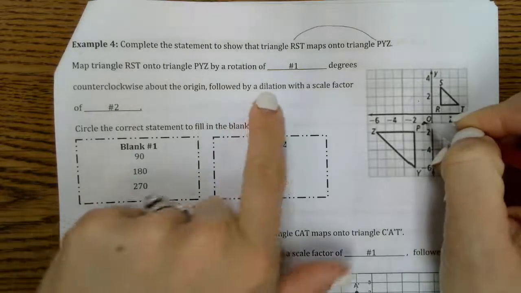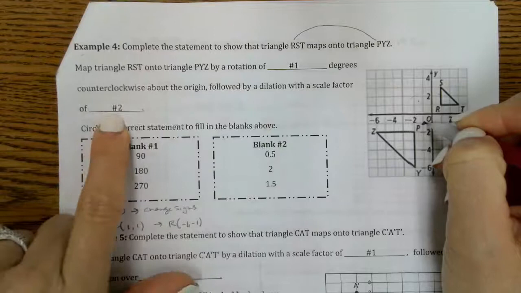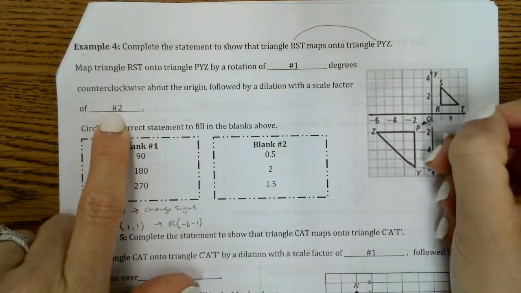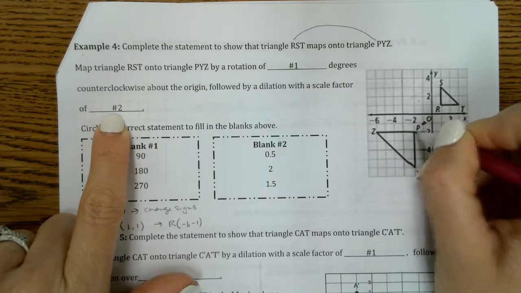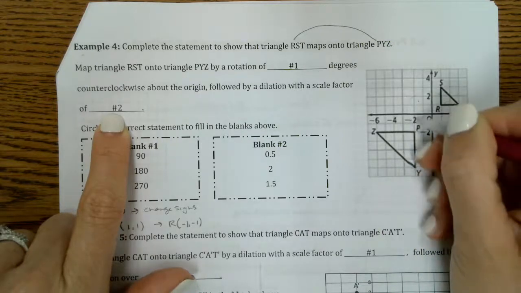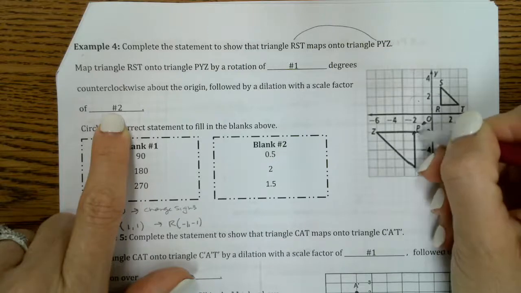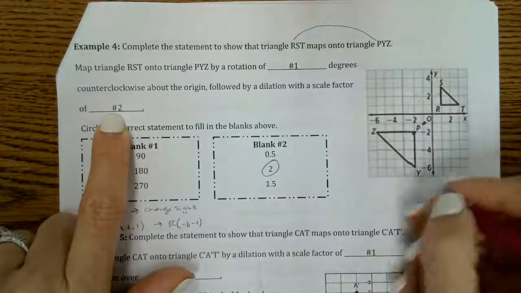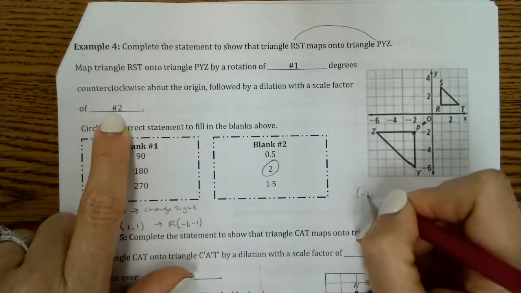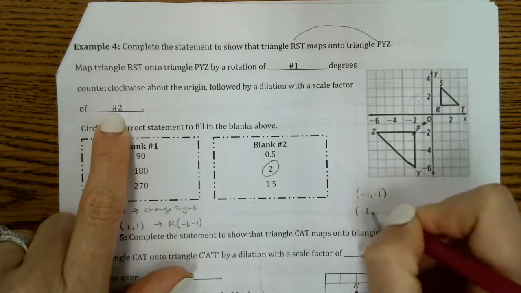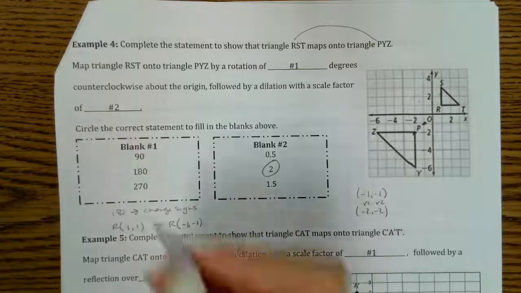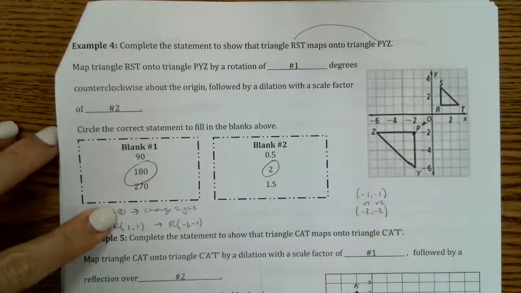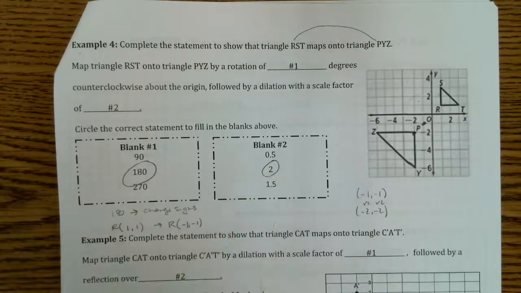And then our second is a dilation by a scale factor of something. Okay, so if we're at -1, -1, and we want P to be at -2, -2, to get from here to here, we dilate by 2. Because it's at -1, -1. To get to -2, -2, you multiply each by 2. So we know that we did a rotation of 180, and then we did a scale factor of 2.